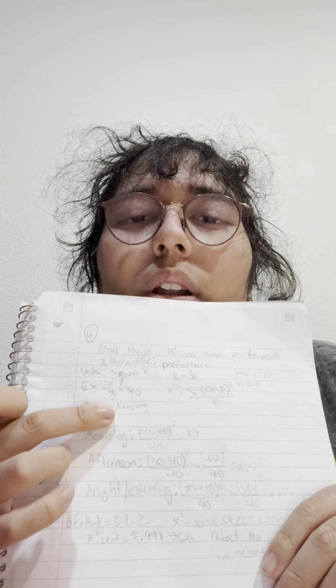For morning I do 20 minus 40 squared divided by 40. Then we do the same thing for afternoon, 30 minus 40 squared divided by 40. And finally for evening/night, we do 70 minus 40 squared divided by 40. Then we get those values: 10, 2.5, and then 22.5. So we're adding all of those together.